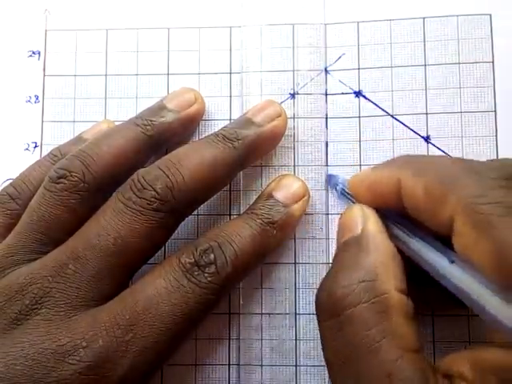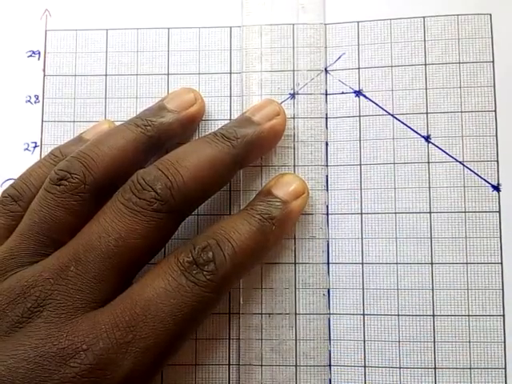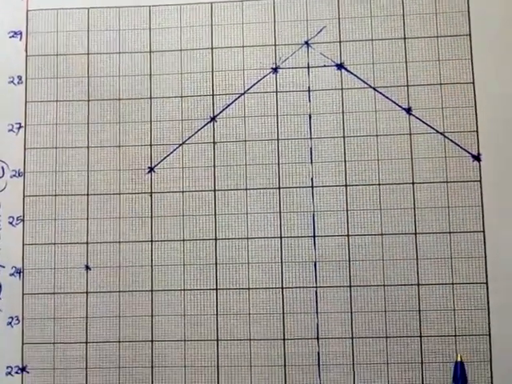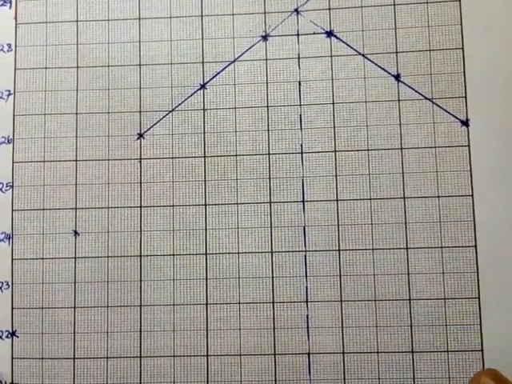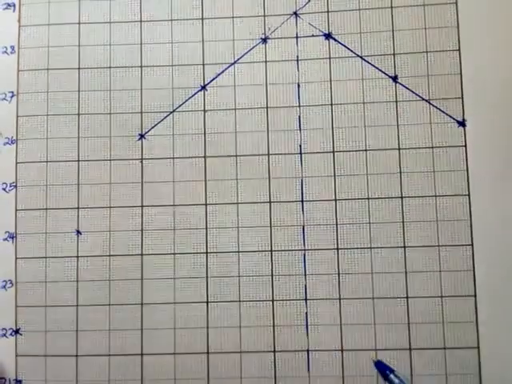When you draw this line, it shows the person who is marking that you used the graph. So this line here will show him or her that you used the graph. That's why they say from the graph. If you don't draw this, you don't score that mark.